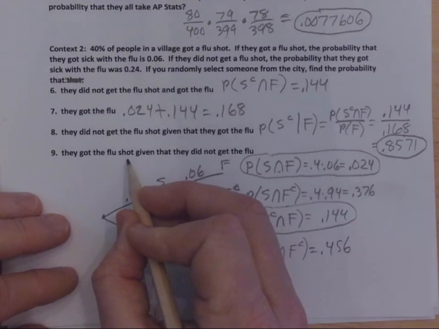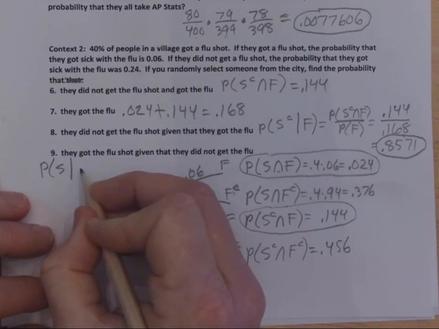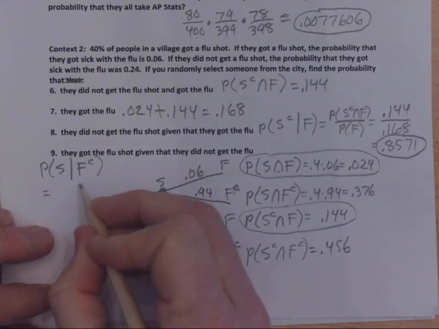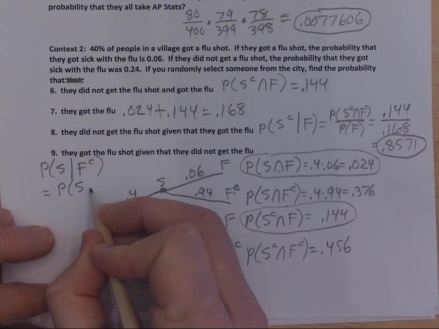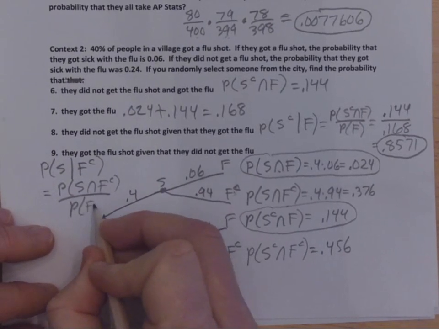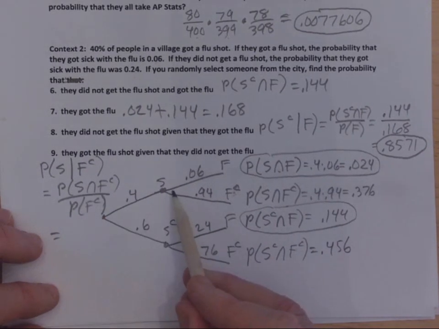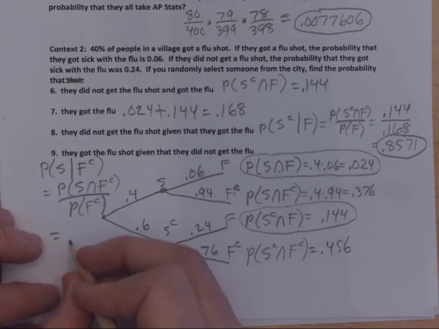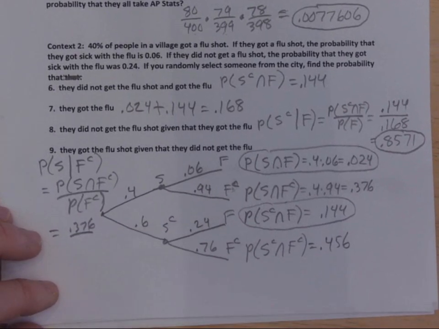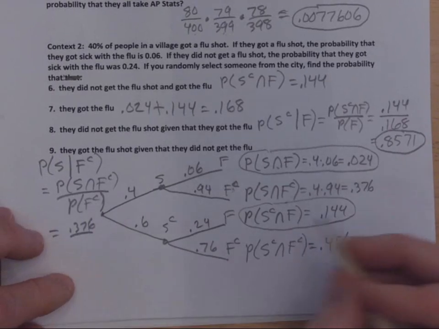And then lastly, in regards to this scenario, in a similar sort of problem, what's the probability they got the flu shot given they did not get the flu? Our formula again is the probability of that and that over the probability of the second one. So this would be shot and not flu, which is 0.376, over the probability of not having the flu, and that's these two groups.